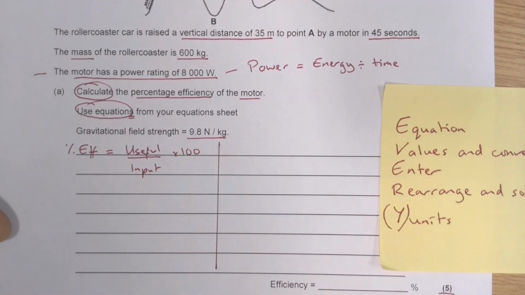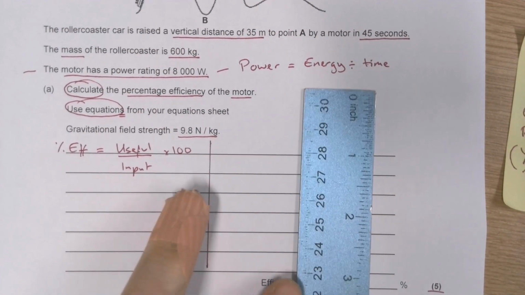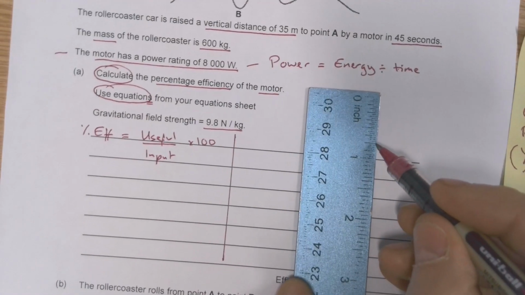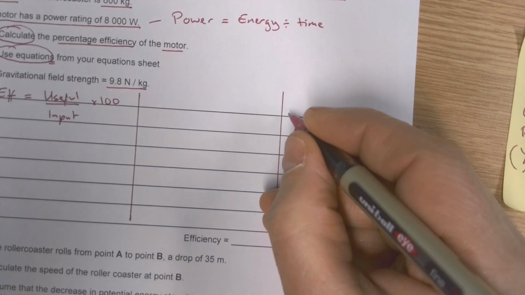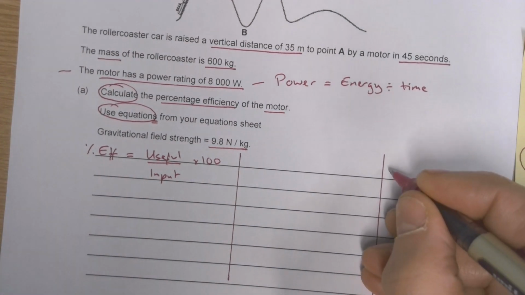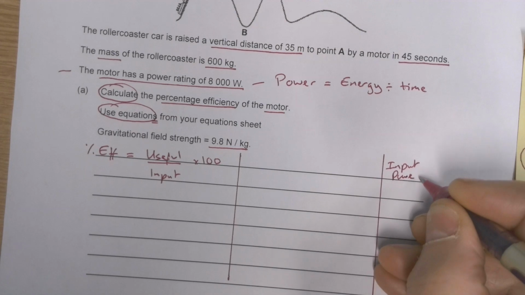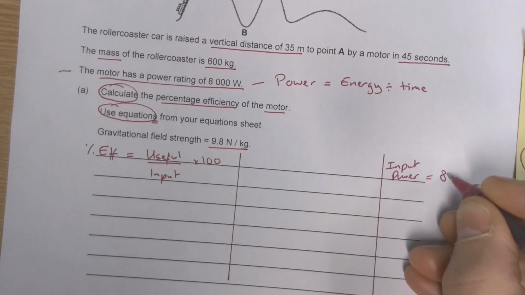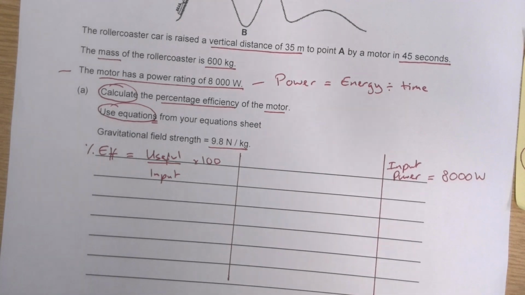The second thing I'm going to do is write my values and convert if I need to. So I'm going to rule down here again, and put my values on the right hand side. I've got my input power first: input power equals 8,000 watts. And I need to find my output power.